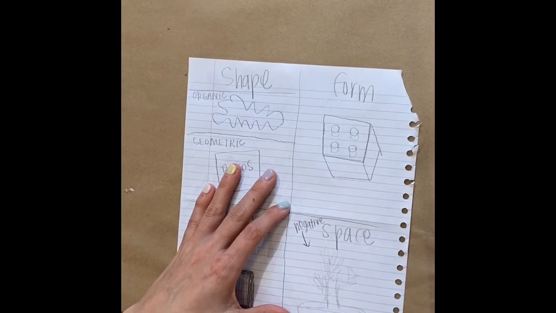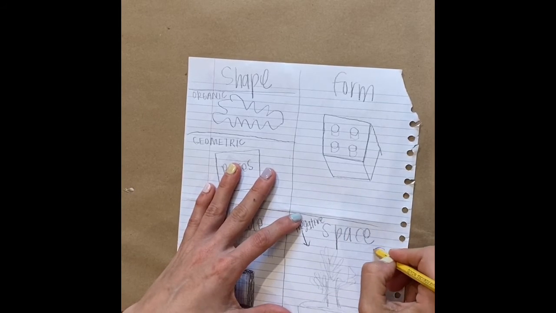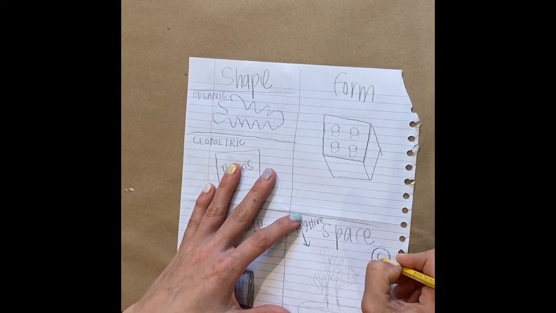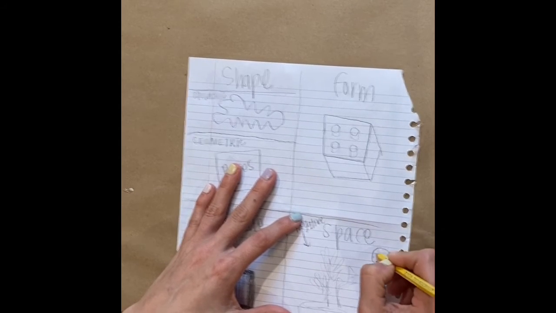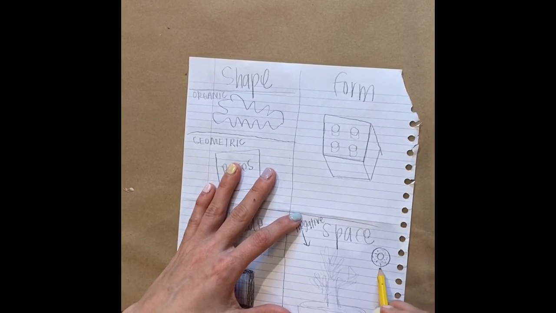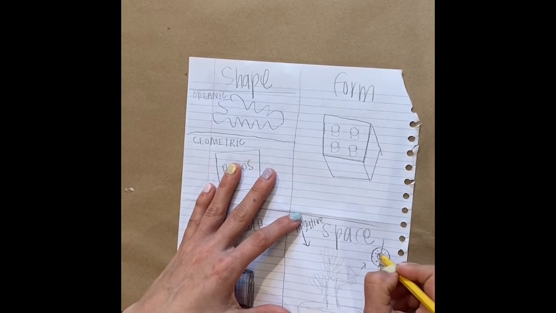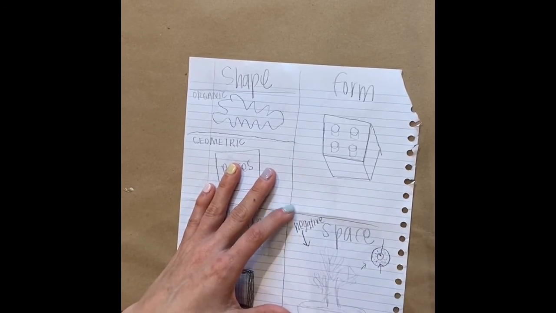My favorite way to think about positive and negative space is to draw a donut, maybe with some sprinkles on it. And the positive space is the donut. The negative space is around the donut and in the center of the donut.